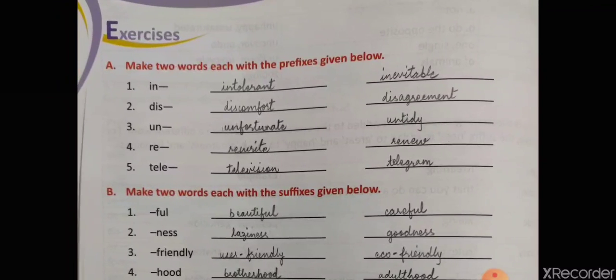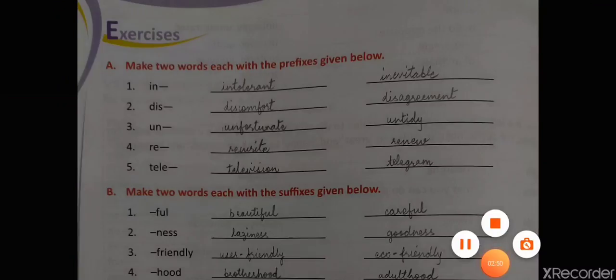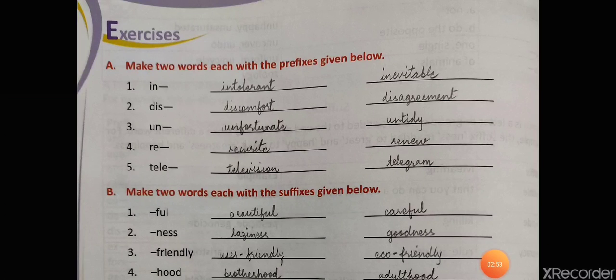First exercise is: make two words each with the prefixes given below. First is in. So here we have to add in as a prefix. So first one is intolerant, next is inevitable, or you can write any word that you know. Next is discomfort, disagreement, unfortunate, untidy, rewrite, renew, reunite, any word. Television, telegram, telepathy. You can write any word that you know.